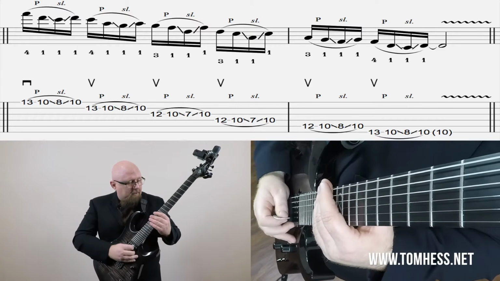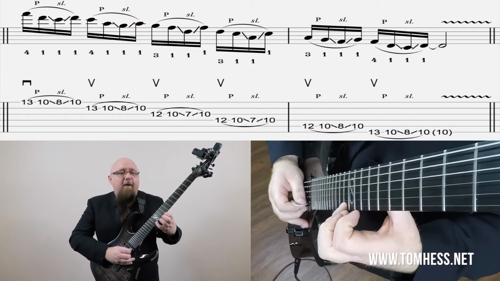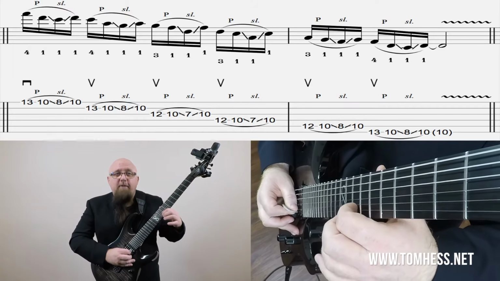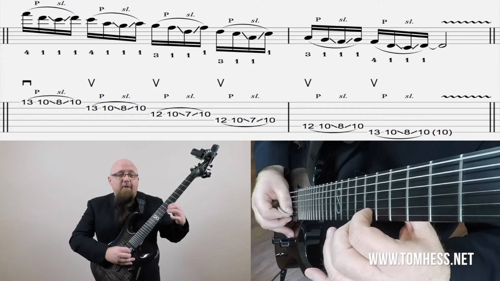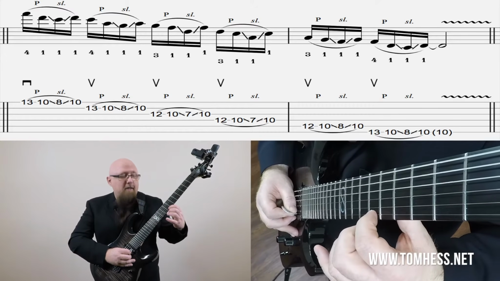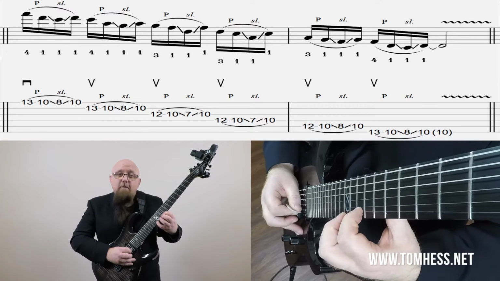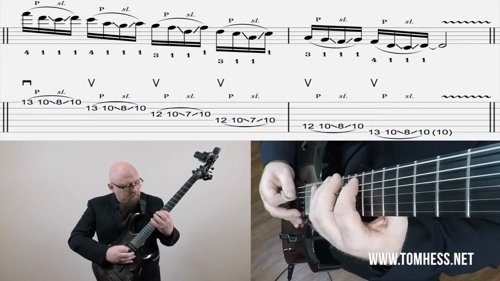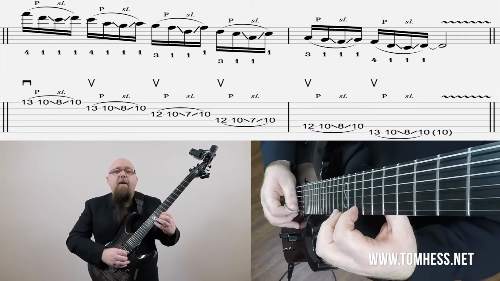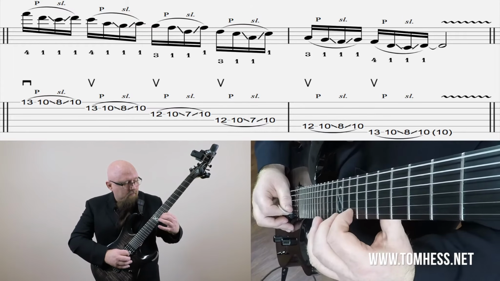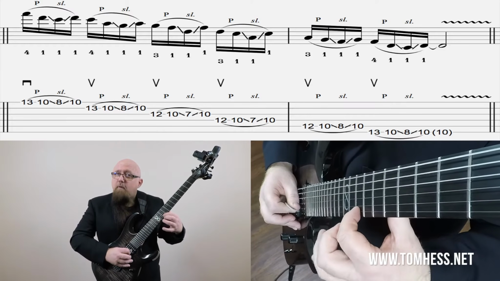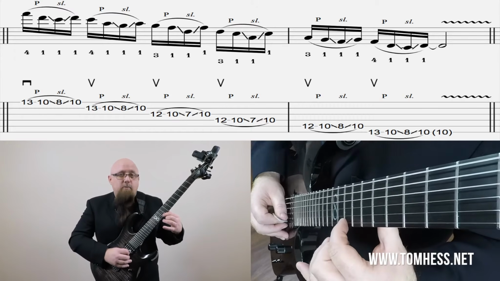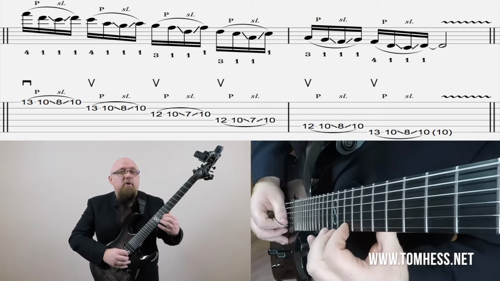So here's what the lick sounds like. We're going to start here on the F note, the 13th fret. We'll do a pull off to D. Now we're going to go down to the next position and slide to C note, and slide back up. So here's our little box, remember? So we're doing pull off, slide, and slide back. It's called a backslide when you slide back to where you started, okay?